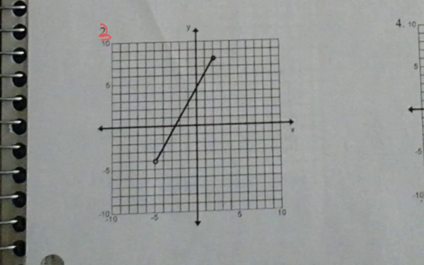Now let's take a look at the function in question 3. If we notice, it starts down here and ends up here. And another thing we notice is it has an open circle and a closed circle. So just like parentheses and brackets, open circle means not defined, closed circle means it is defined and we can use it.